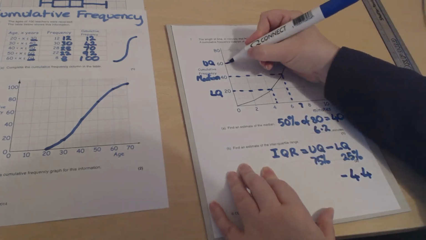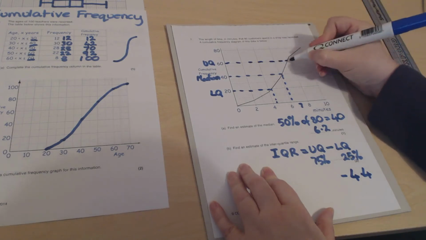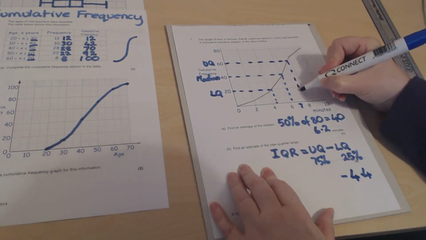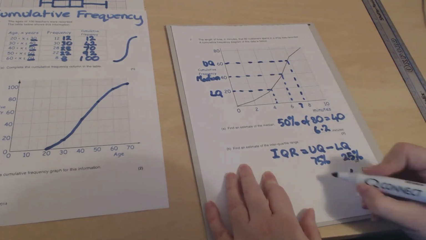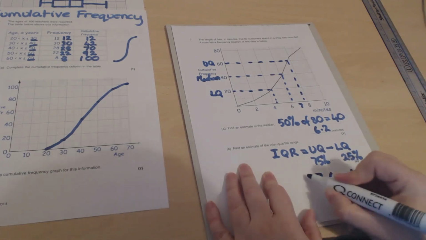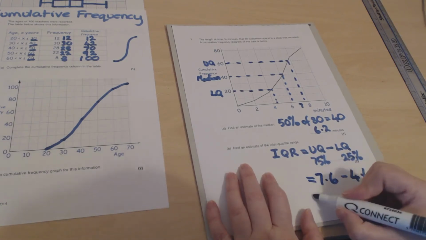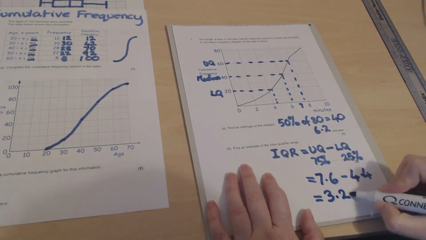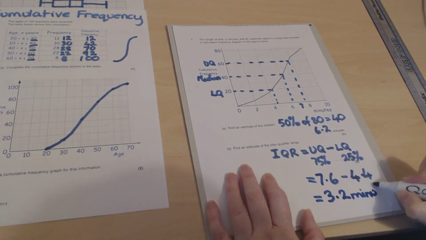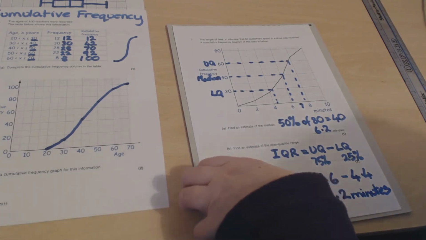and our upper quartile is going to be 7.6. So we've got to do 7.6, take away 4.4. That's going to leave us with 3.2 minutes in this case as our interquartile range.